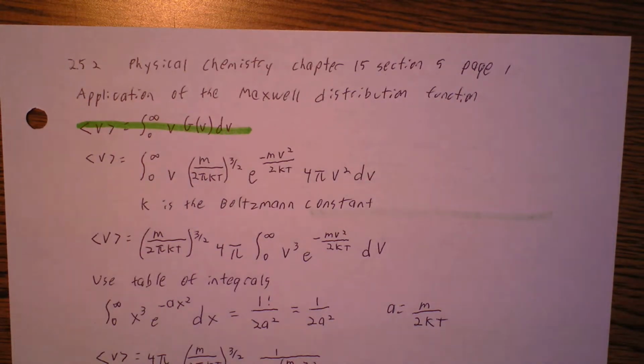Continuing on physical chemistry, chapter 15, we're in section 5 now. In the previous section, we derived the Maxwell distribution function. Now we're going to talk about how to apply the Maxwell distribution function.